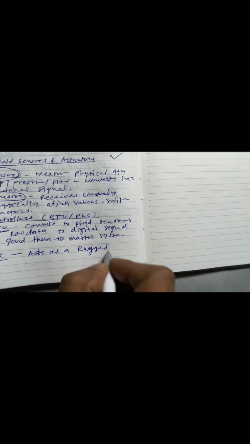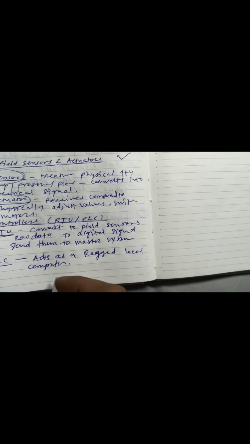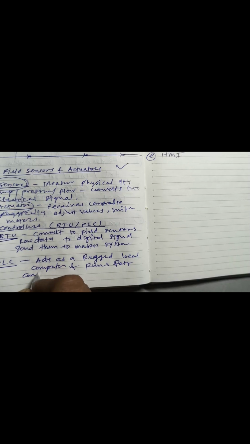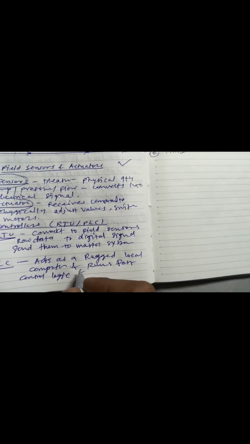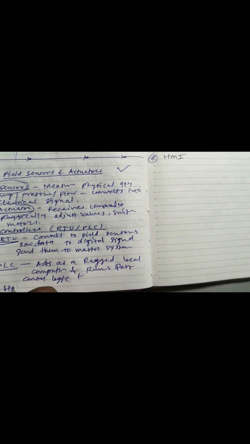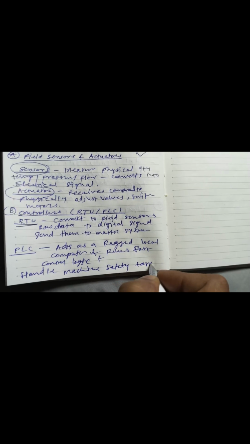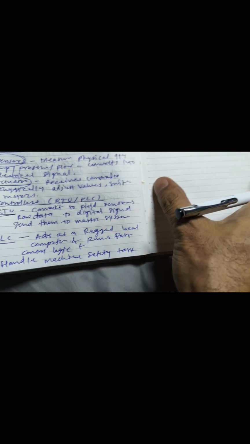What does the PLC do? It acts as a rugged local computer, and it runs fast control logic and handles machine safety tasks. So this is the function of the PLC.